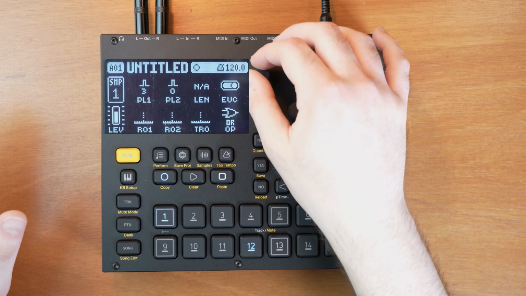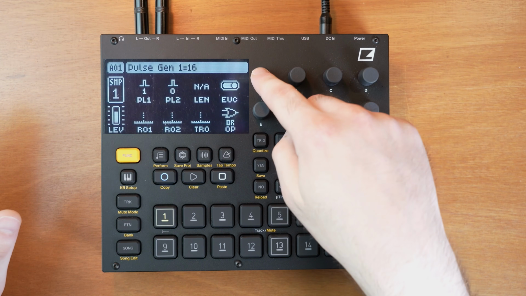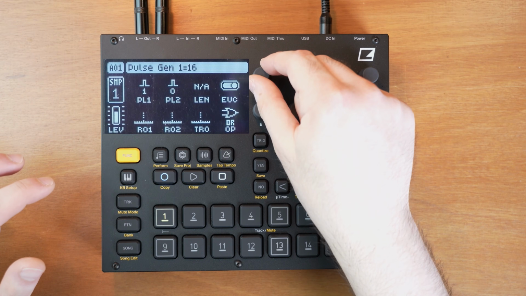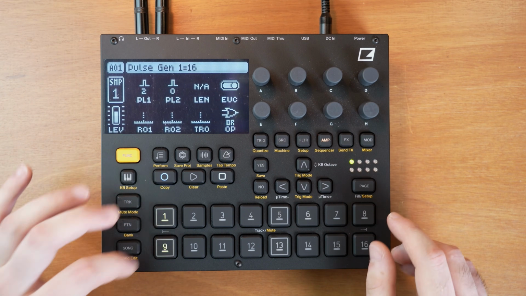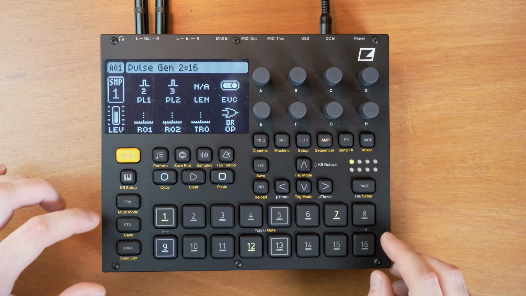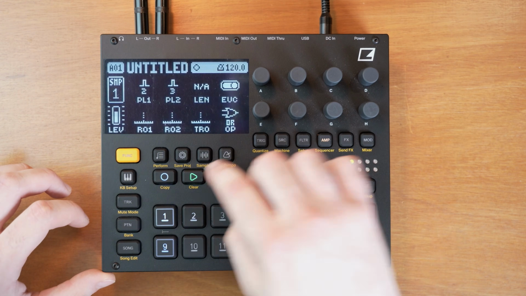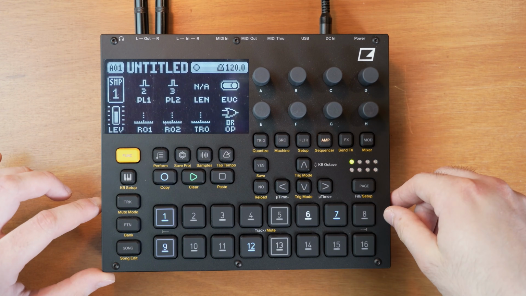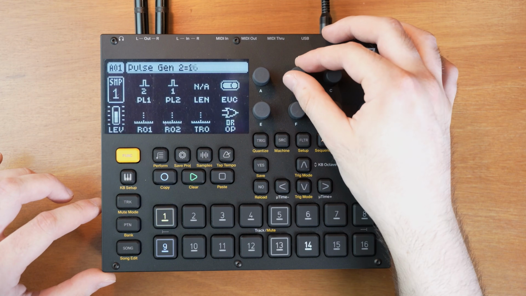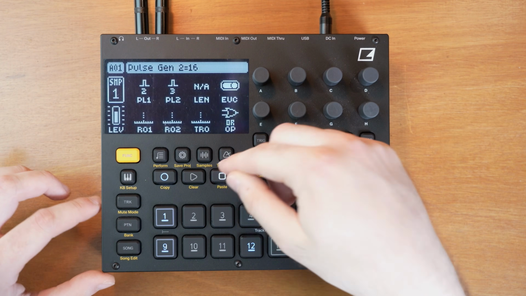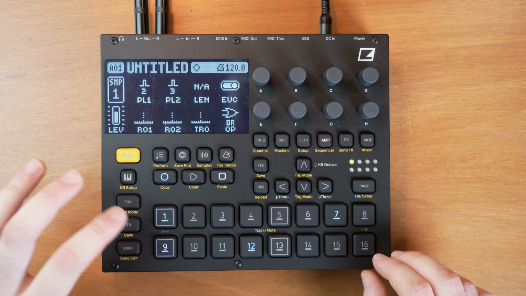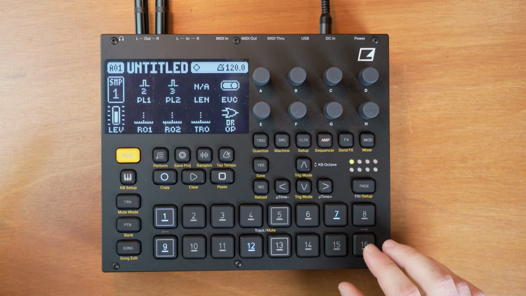But in this case we've basically got 2 pulse generators. It works exactly the same. So for example, if I set the first one to 2, it will play these 2 steps. And I set the second one to 3, then it will play 1, 12 and 7. And of course this is a monophonic sequencer, so we can only play a step 1 time. So even if I play the same note, it doesn't get louder or anything.